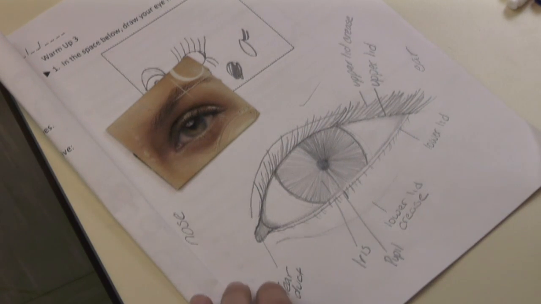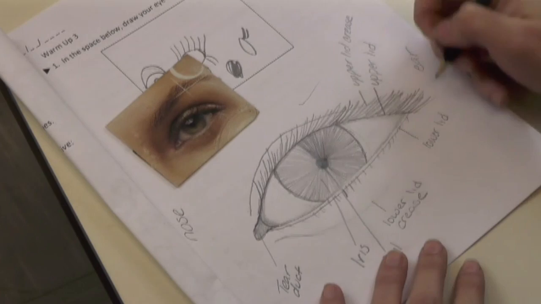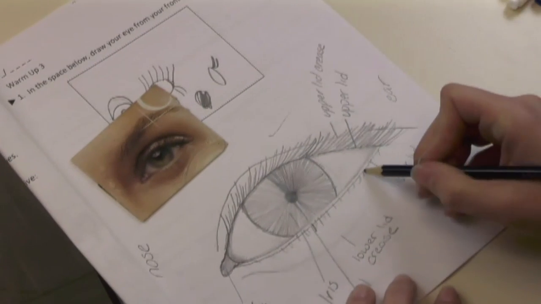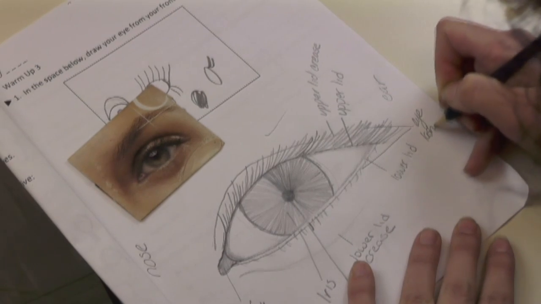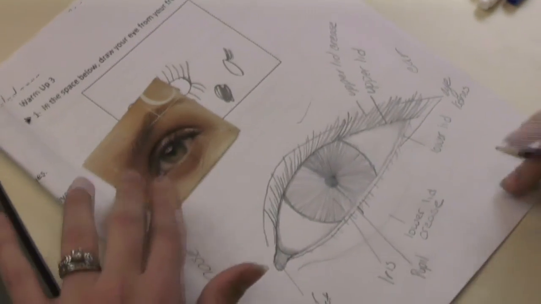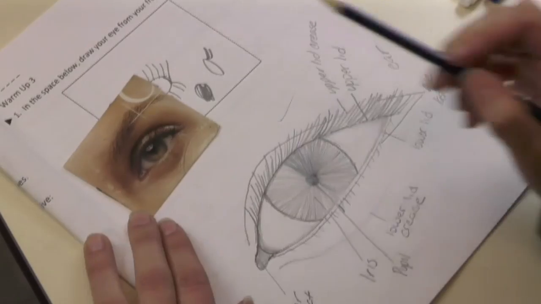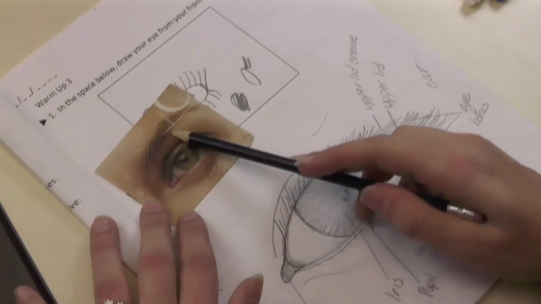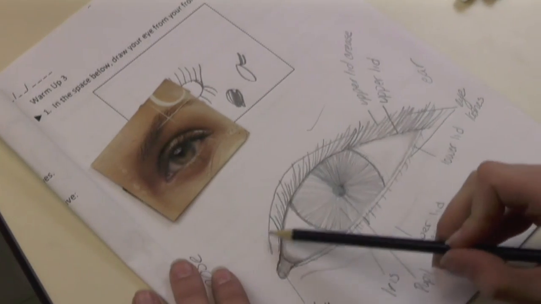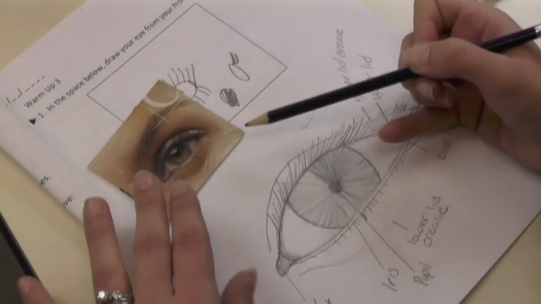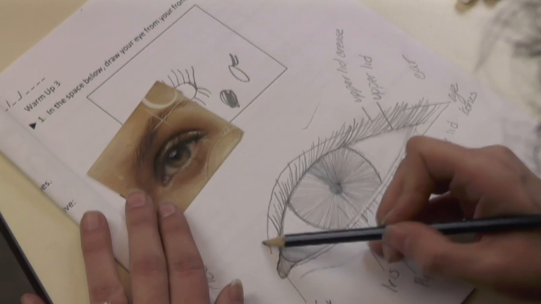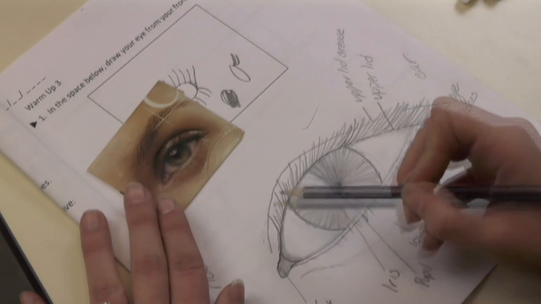Cool. Next part, the last part. So we can call these our eyelashes. If you wanted to have that labeled, I would, just to have our notes done. The last part of this is going to be your eyebrow, so the space that actually has the hair there. What most people forget is that there's a space between the crease and the eyebrow. You don't want to have your eyebrow like right here. The eyebrow doesn't start on the crease.